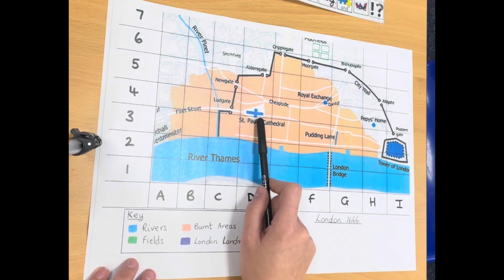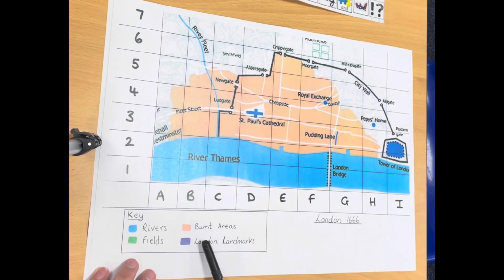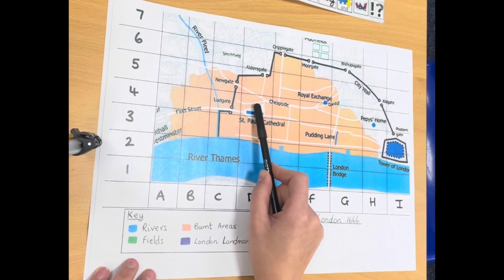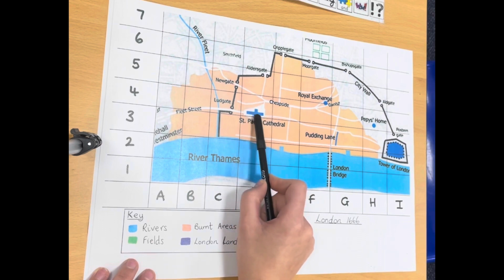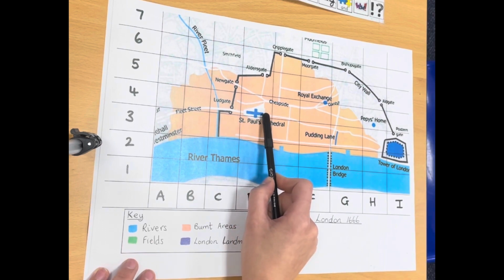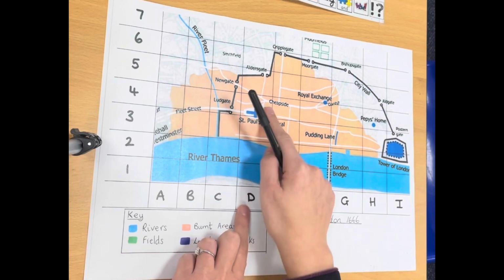Oh, I've spotted St Paul's Cathedral. Now St Paul's Cathedral is actually located in this square. It's not the name on the map, it's the actual landmark. So we can see that St Paul's Cathedral is in D4.